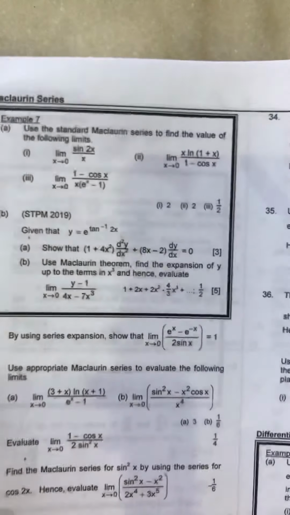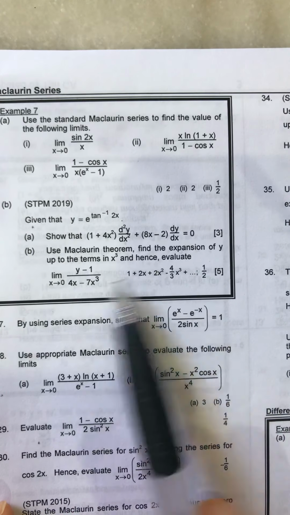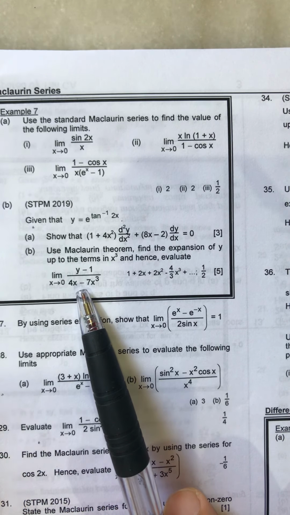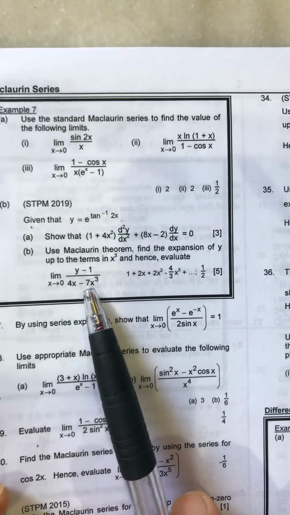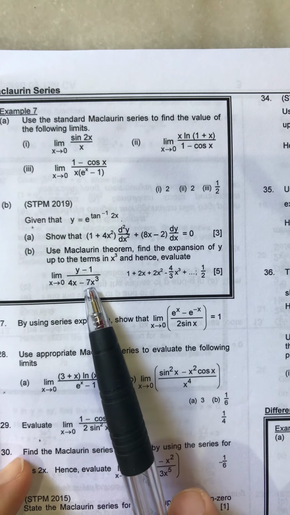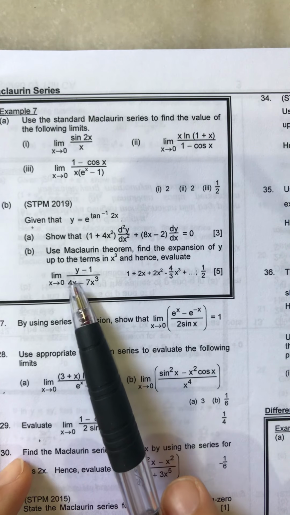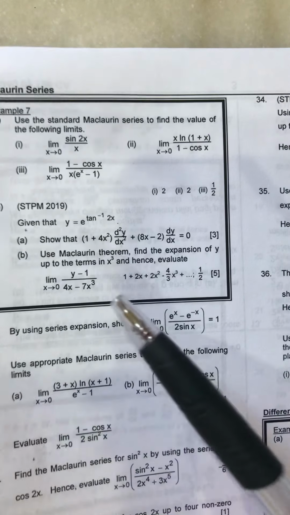And then after that the question is, hence evaluate this. Now I want to find the limit of this. Of course, to find this limit, you cannot use what we learned in chapter 1 last time, at the beginning of semester 2. This one we cannot use that method. We have to use the Maclaurin series to show.